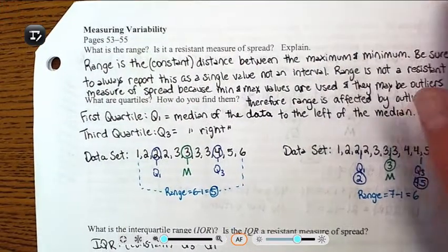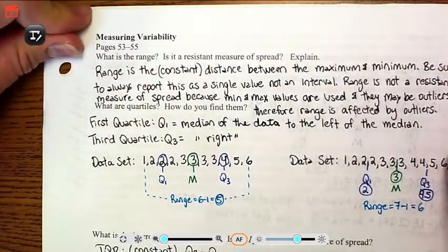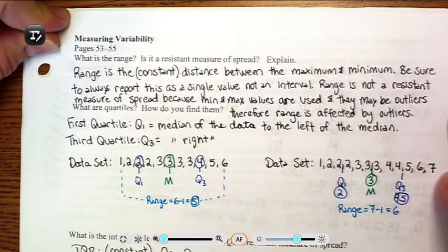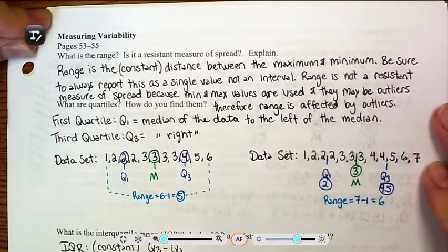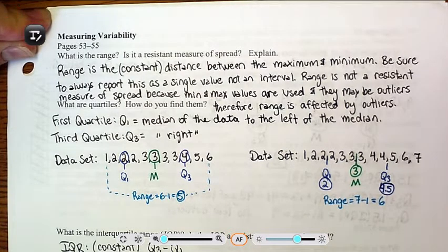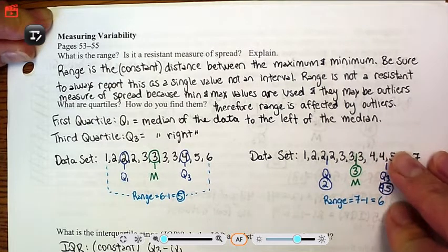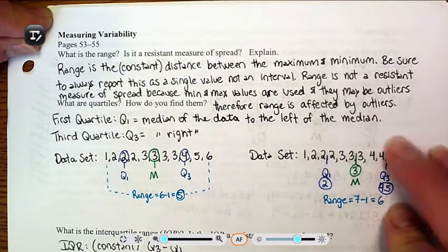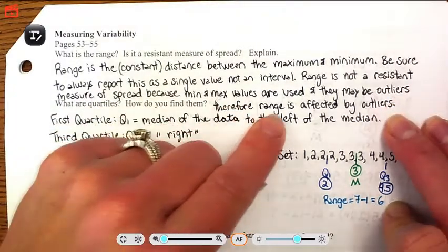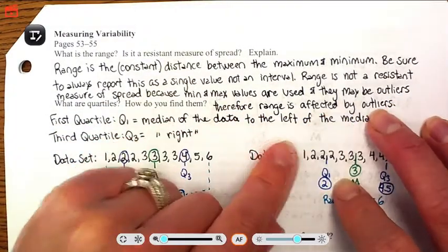What is the range? Is it a resistant measure of spread? And explain. Range is the constant distance between the maximum and minimum. Be sure to always represent this as a single value, not an interval. Range is not a resistant measure because min and max values are used, and they may be outliers. They may be extreme. Therefore, the range is affected by outliers.